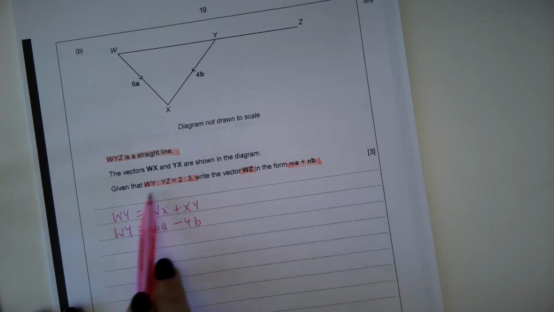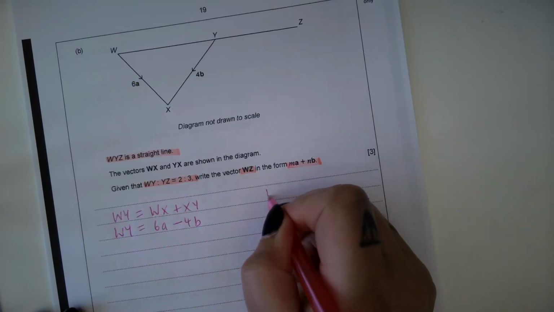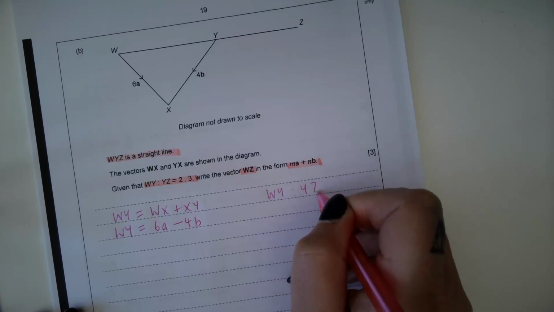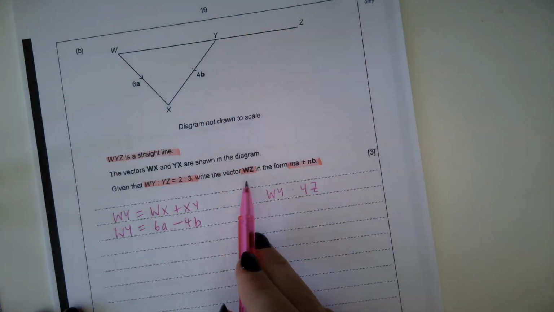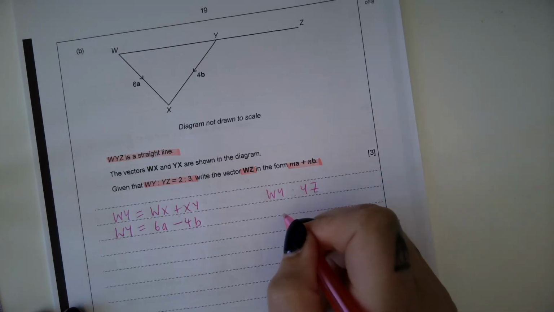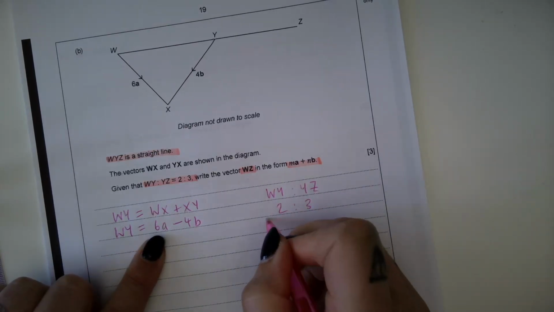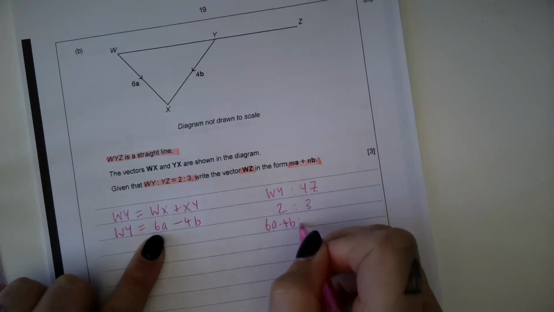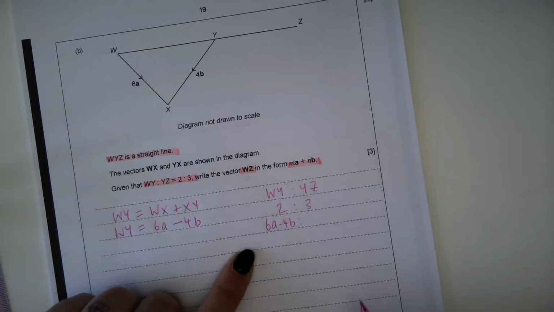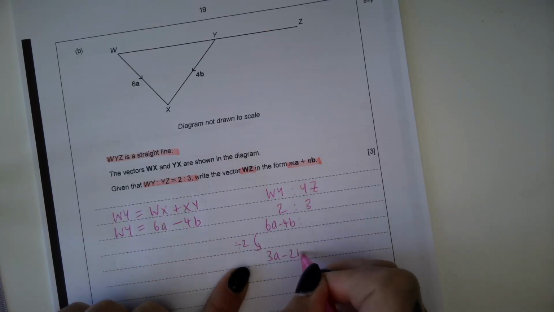Okay, now they gave us a ratio here. They said that wy to yz is 2 to 3. So we need to know yz, so we've got the complete vector here. So this is in the ratio 2 to 3. So this ratio of 2 here is the vector 6a minus 4b. Okay, so if I divide this by 2, I get 3a minus 2b.